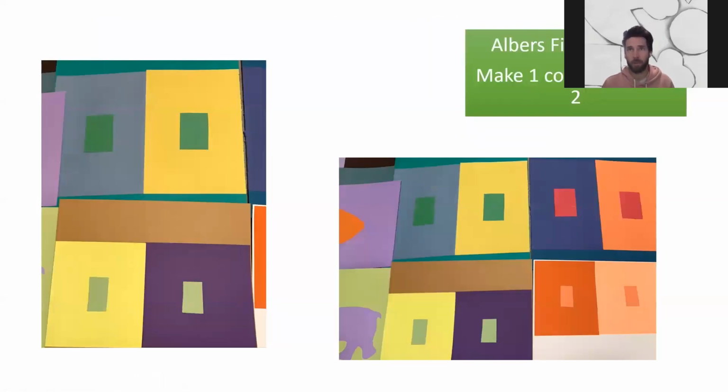So the first Albers exercise, make one color appear as two, we began that, and we'll work on it more again next class. But basically, for those of you who weren't there, the idea is that, like on the slide on the left, you have purple and yellow on the bottom of that slide. Those are two different colors, but the green squares on top are the same color, but they appear different. And so we're just learning that through quantity and positioning, color can change drastically.